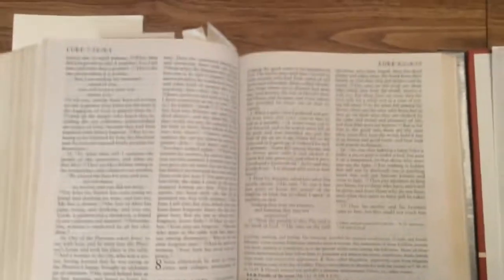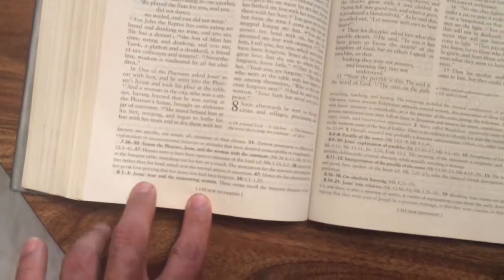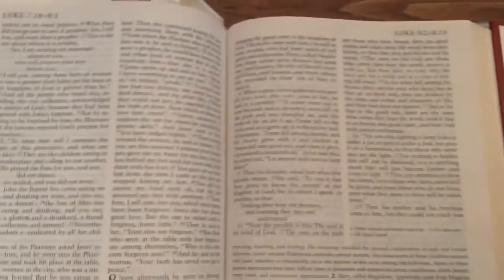Let's check out the New Testament, shall we? Just to look. Okay, so here we are at Luke 8. Let's see how Luke 8 works over here. So is it even on the same page? Let's see. Here we are at New Testament 110. Oh, and they did not renumber it this time. So this time the numbering keeps going. That's interesting.